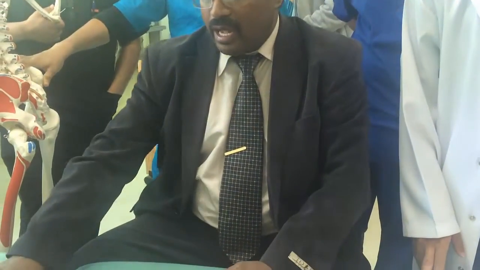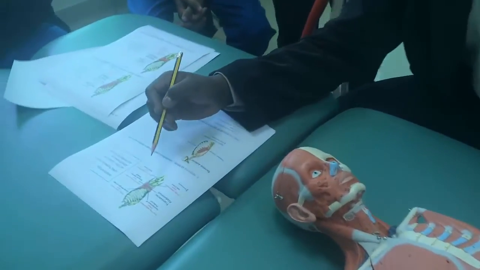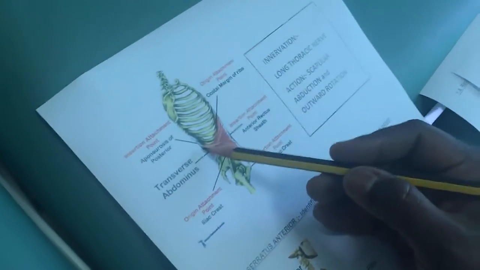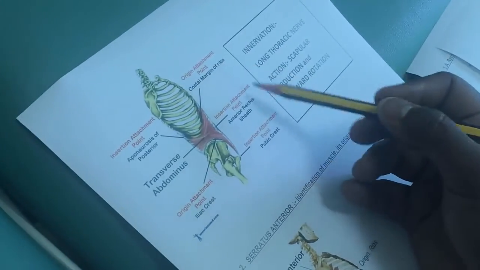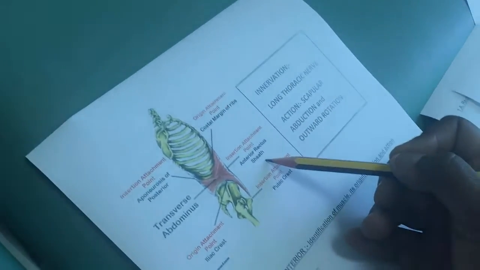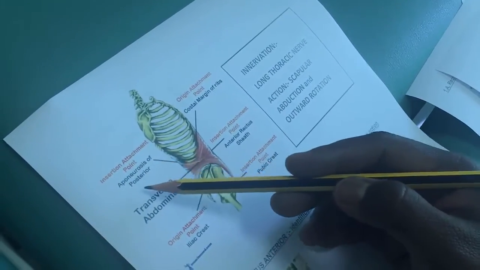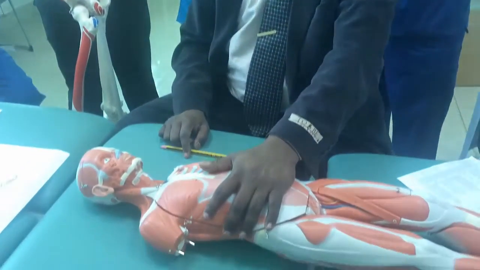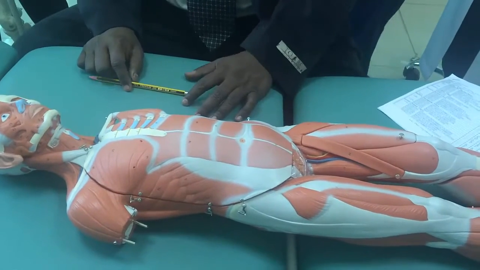Any doubts? Origin and insertion of transverse abdominis: origin is from the iliac crest, thoracolumbar fascia, and costal margins of the ribs. Insertion is into the anterior rectus sheath, pubic crest, and aponeurosis of the posterior muscles. Okay, so that is about the action, origin, and insertion of abdominal muscles.